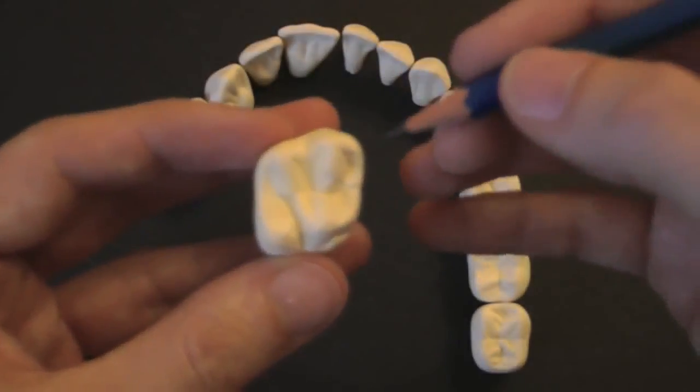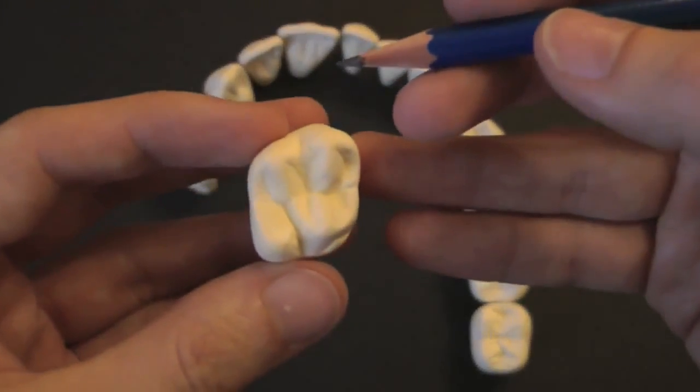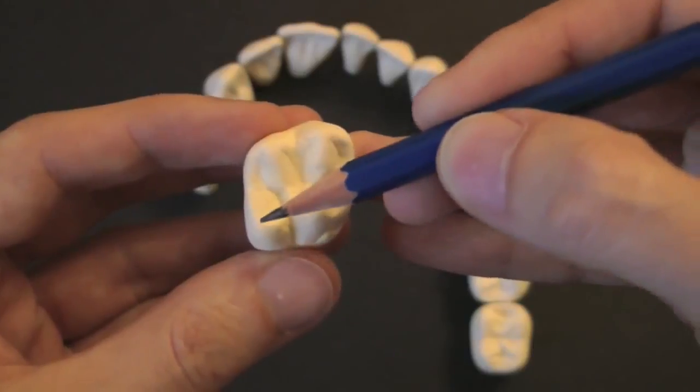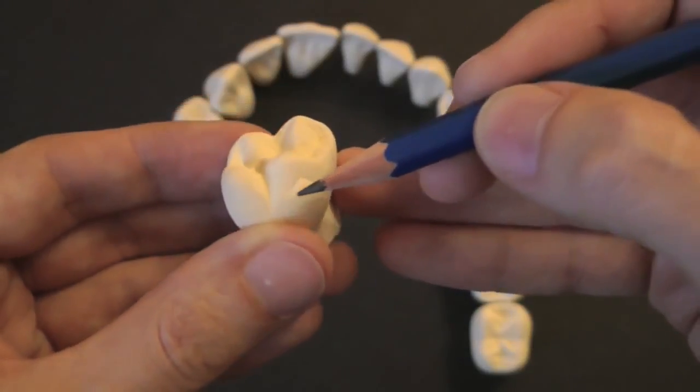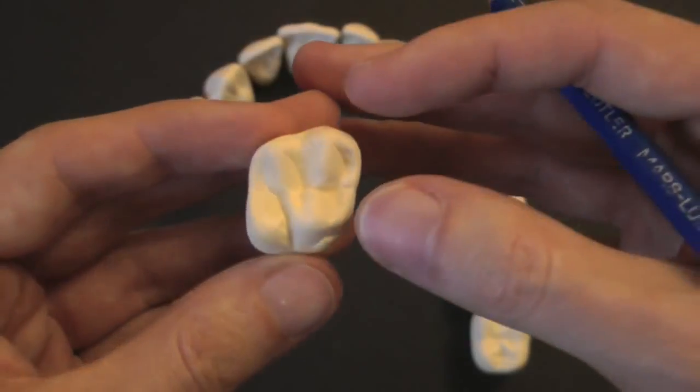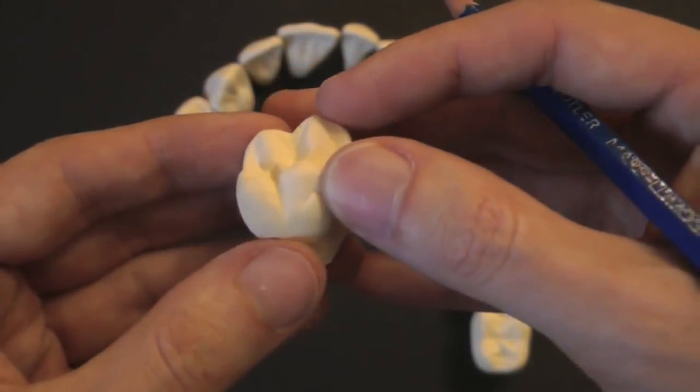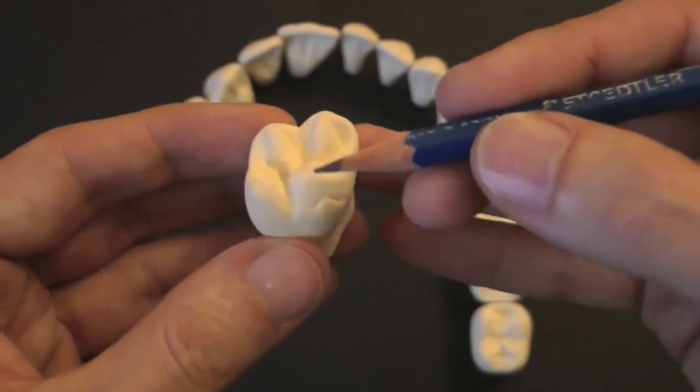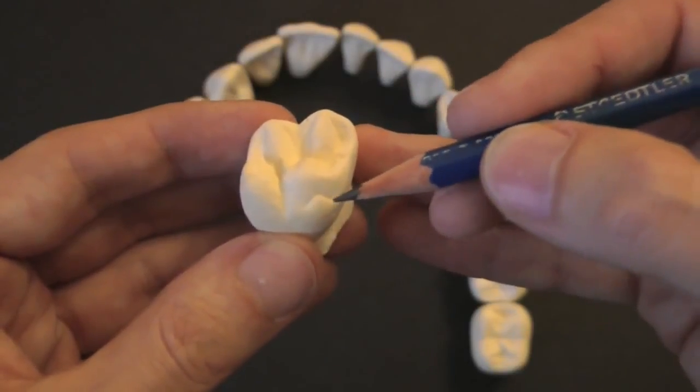It has 4 cusps, as do all upper molars. 1, 2, 3, 4. In this case, there is a little cusp here called the cusp of Carabelli, but don't rely on that, as it's not on all upper molars. Not everybody has it. When it does occur, it always occurs on the mesial palatal cusp.